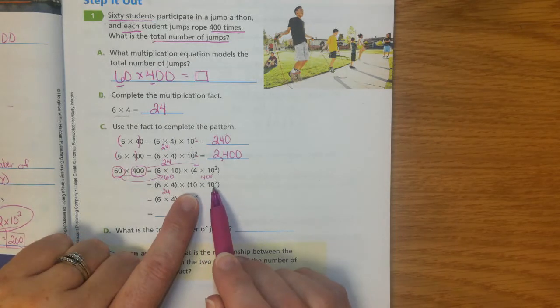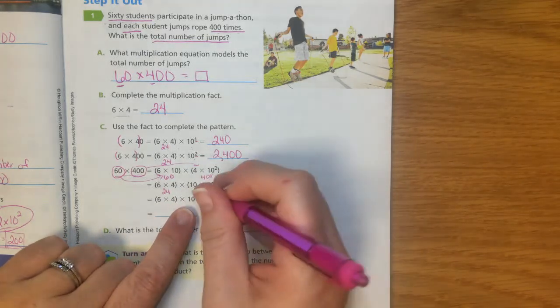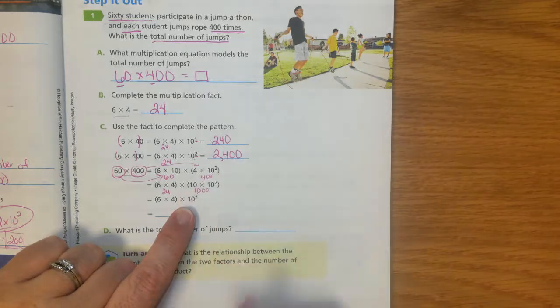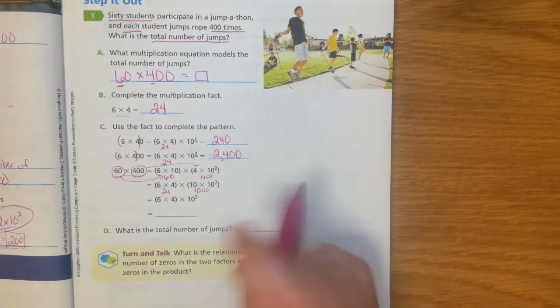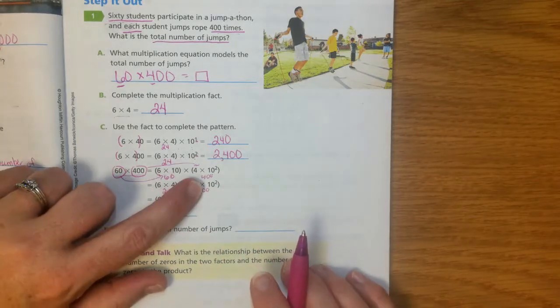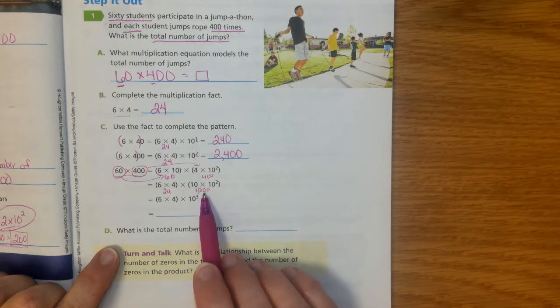Well, 10 times the second power of 10: if I already have 10, and then I multiply it by the second power of 10, I know I need 3 total zeros. Because this would be 10, and then I need to add 2 zeros to the end of a 10. The 10 already has a 0, so I need to add 2 more zeros.